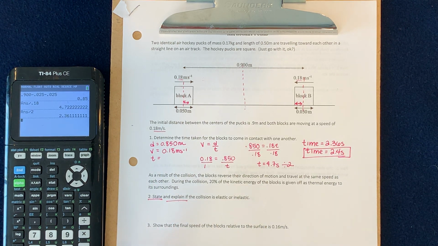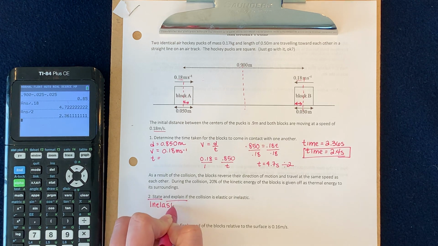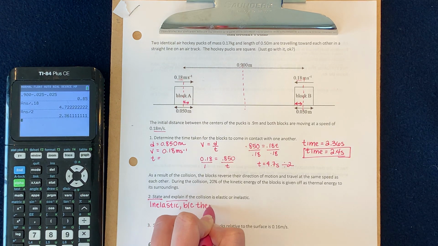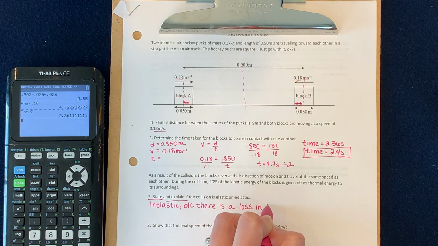So you should have recognized, because there's kinetic energy lost, that the collision is inelastic. So we're going to say inelastic because there is a loss in kinetic energy.